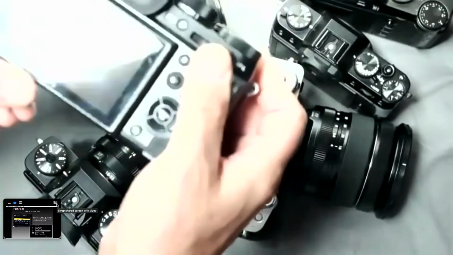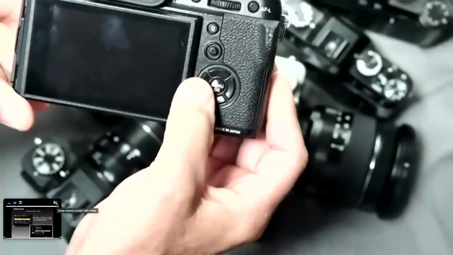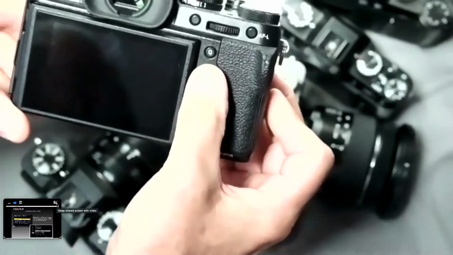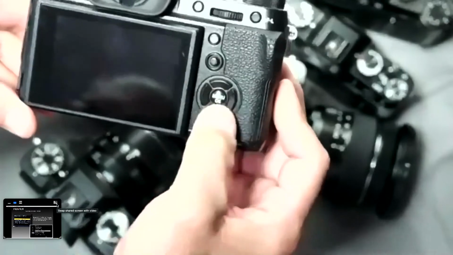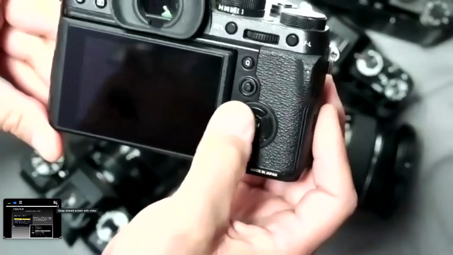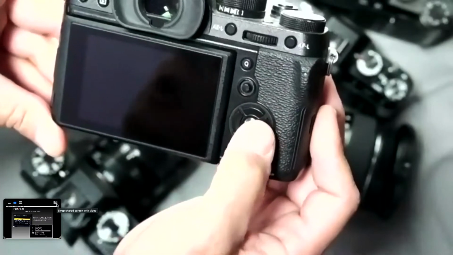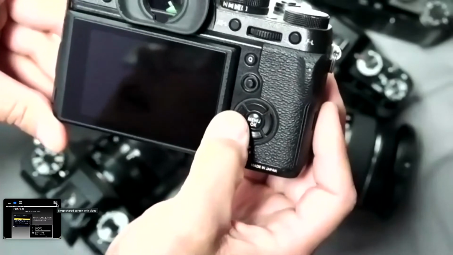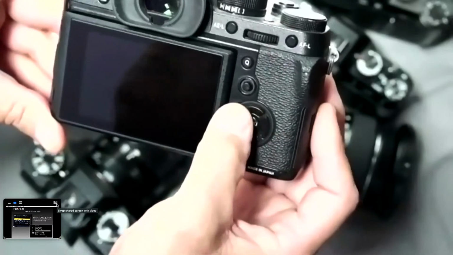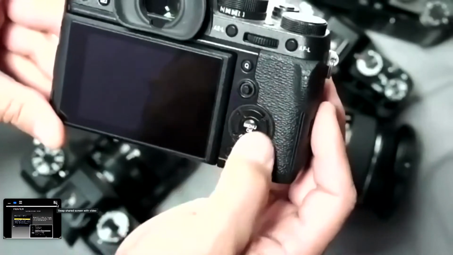So for some cameras, the T1, the T10, that didn't have the joystick, they have what we call the D-pad or the directional pad, which is how you move autofocus. Okay. You could change that from function to be autofocus only.